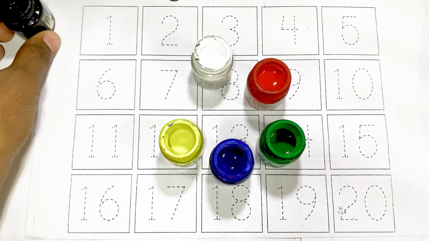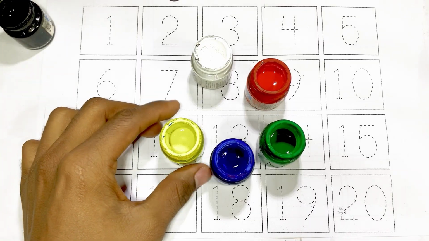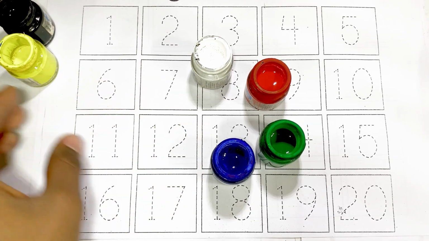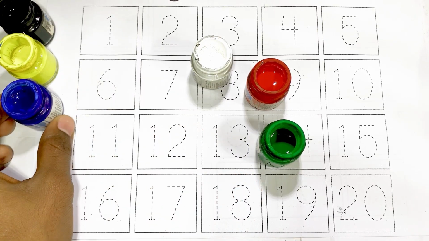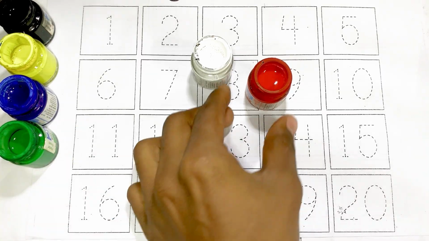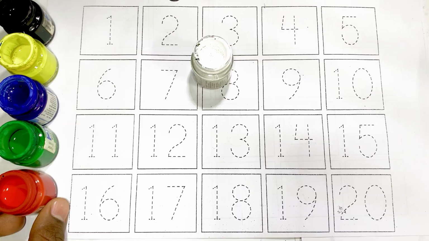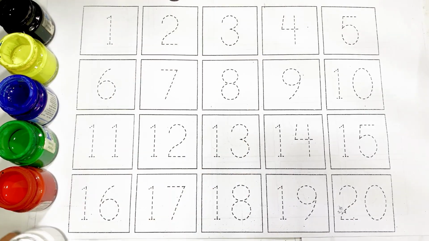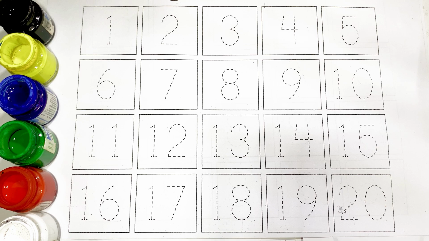Black color, yellow color, blue color, green color, red color, and white color. So kids, now you draw numbers.